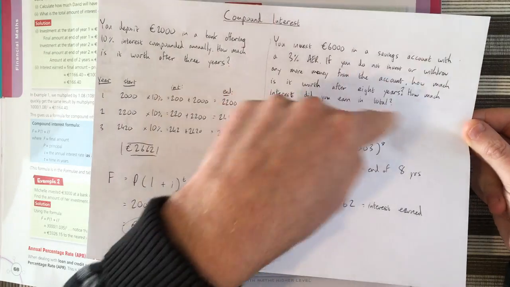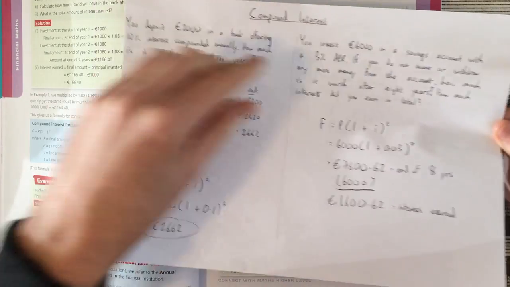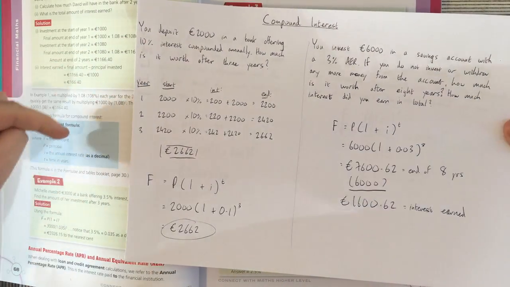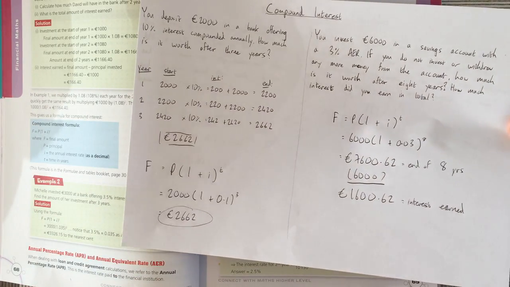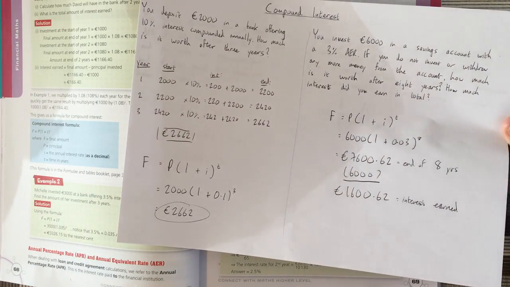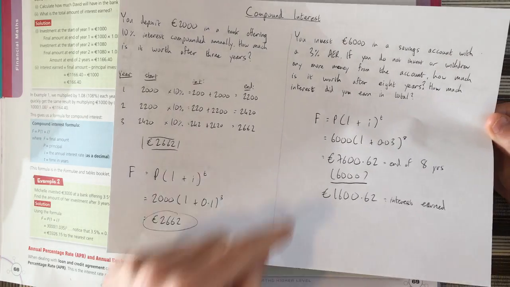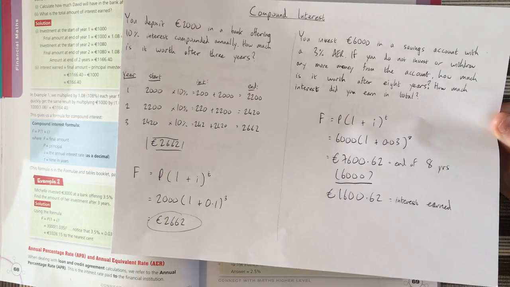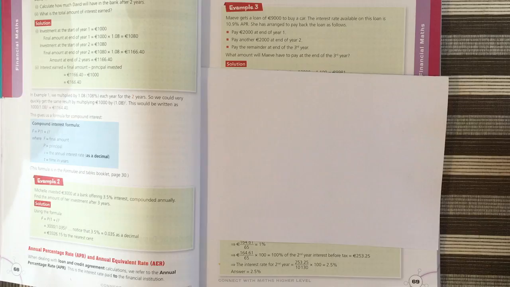Okay, so I had an example here in the last video where it was 8 years. So if I had to do that year by year by year, add on the interest, calculate the interest next year, etc., keep doing that, it would take me a long time. The formula is way quicker. Okay, but as I said, if you're withdrawing money, adding more money in, or the interest rate is changing, then you have to do it year by year.